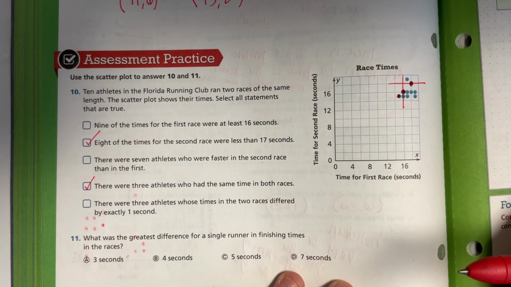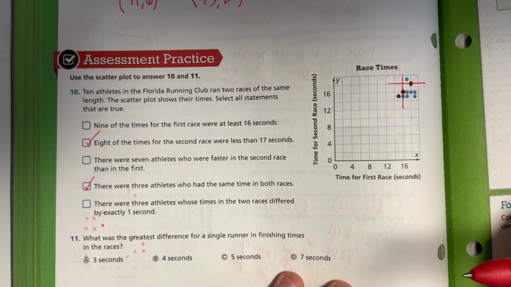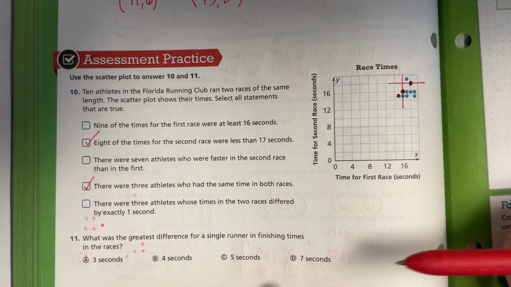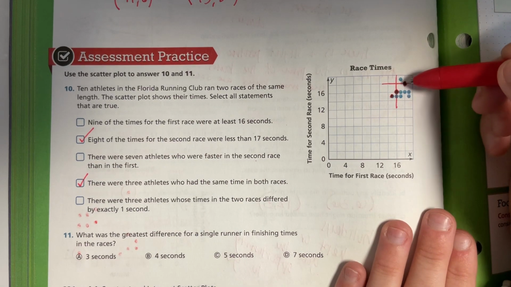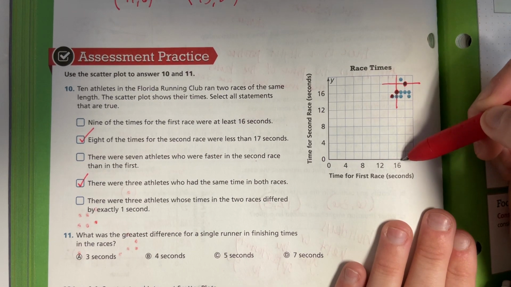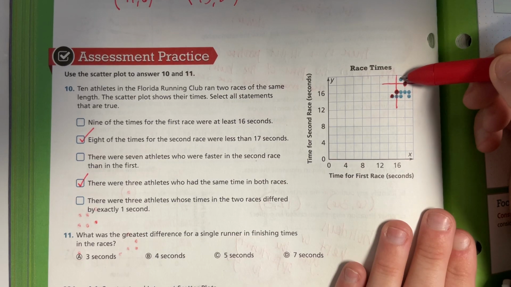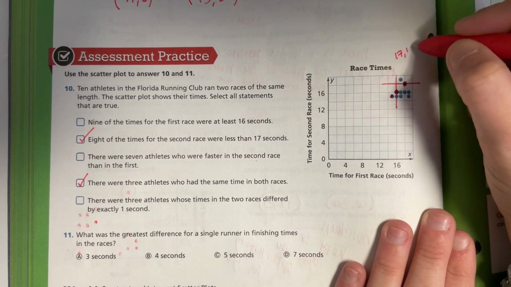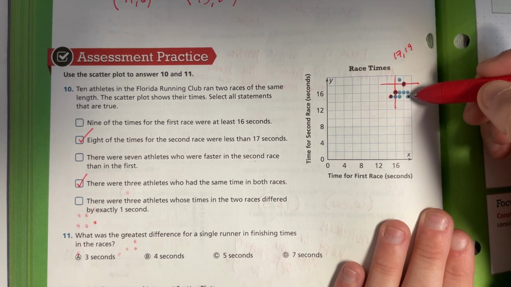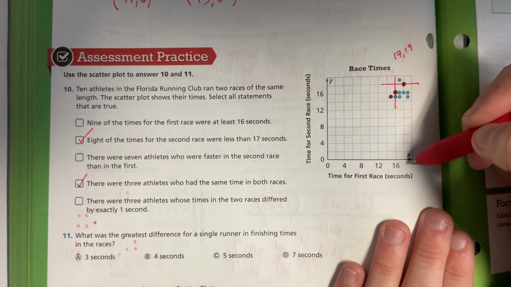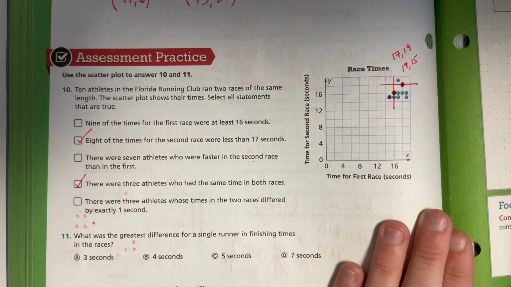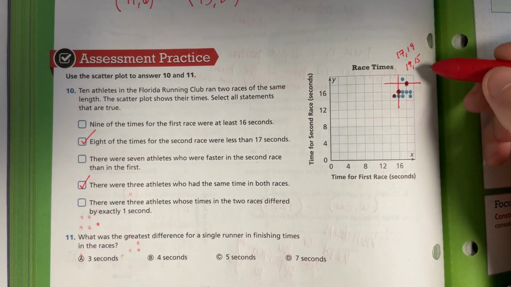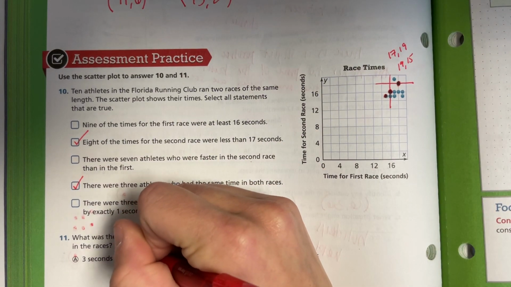For the last one, what was the greatest difference for a single runner in finishing times in the races? So the greatest difference is going to be our value somewhere on this side where we had the 17-second finish, but the 19-second second finish. So that one would be 17 and 19. This one here is starting at 19 seconds, but then he finished the next one at 15 seconds. So that's a difference of 4. So that one would also work. That's the highest, even though it is a negative difference.